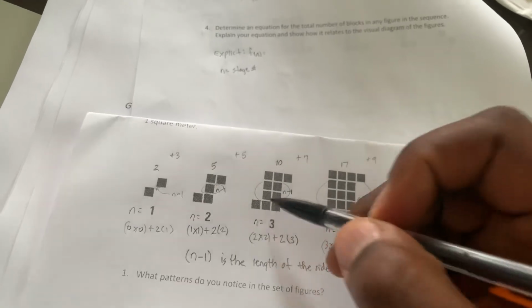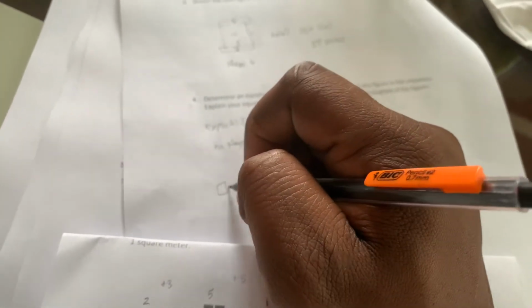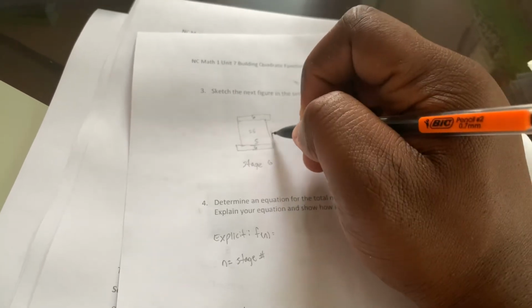Now, to get the total number of blocks, I need to multiply this side times itself. So this times this. So when I go to my equation, and actually I'm going to just do the work down here real quick. If this is n minus 1 and this is n minus 1, then the total number of blocks in that would be n minus 1 times itself. All right, I can go back up here to this picture that I had. This would be 6 minus 1, which is 5.